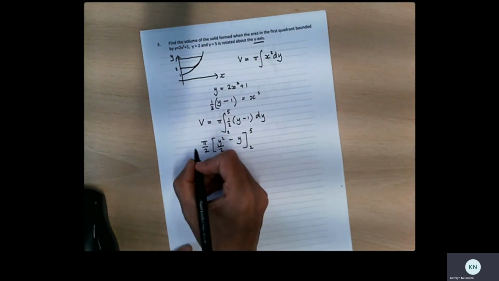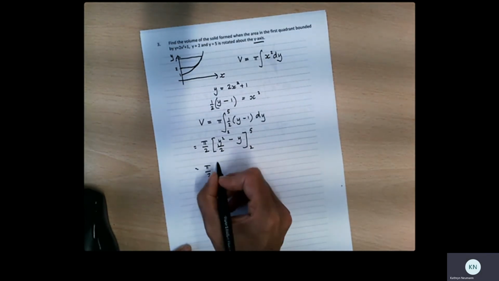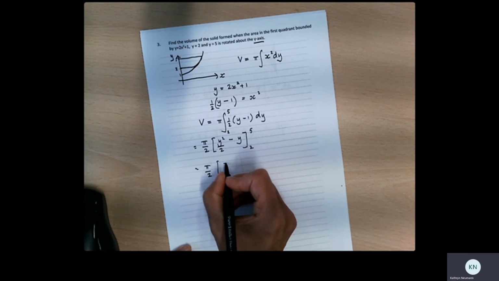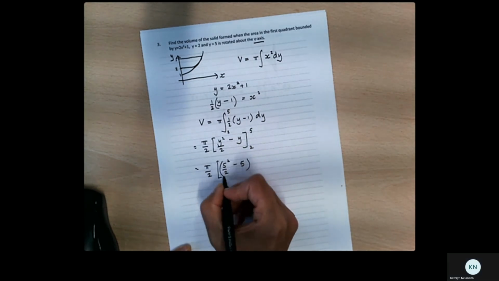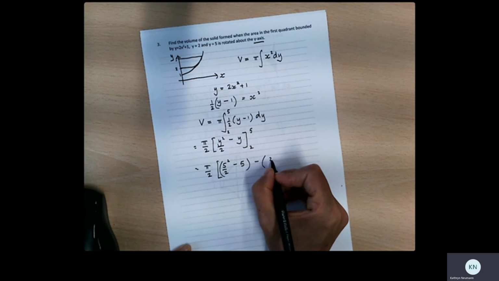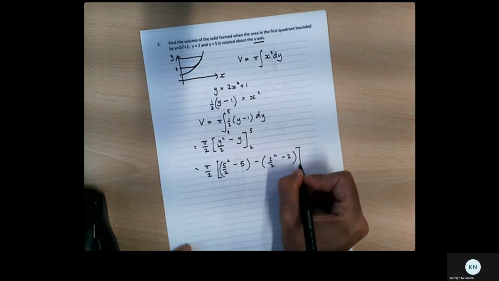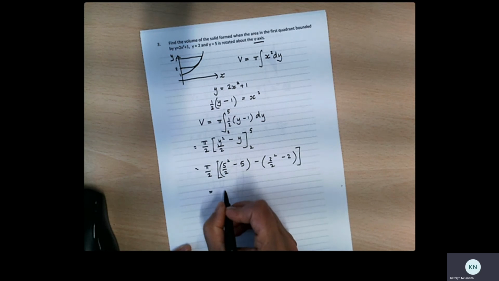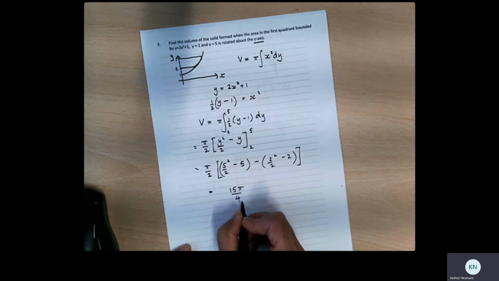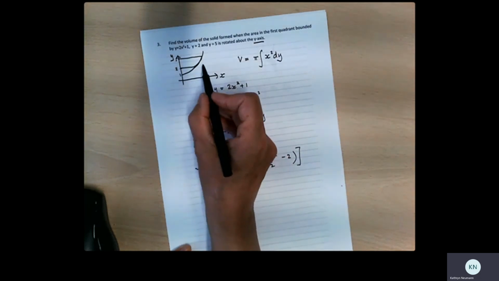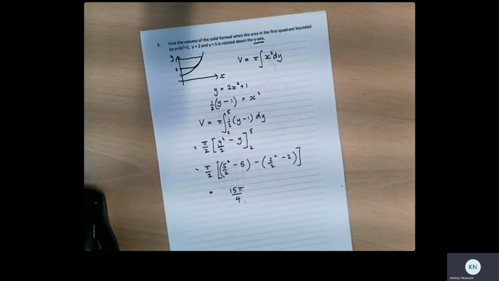So this is going to be equal to pi over 2. Then show carefully that you've substituted in 5 squared over 2 minus 5, take away 2 squared over 2 minus 2. And when you work that out, you end up with 15 pi over 4. So that's the volume of this disc when it's rotated around the y-axis.